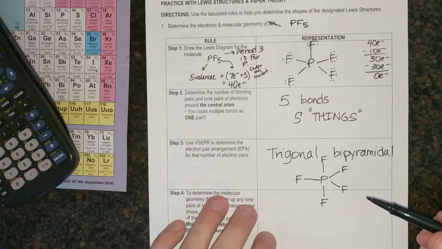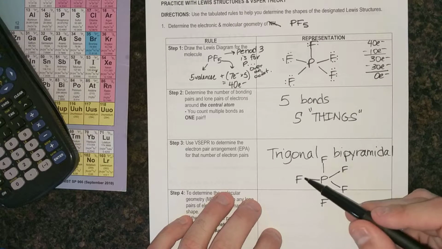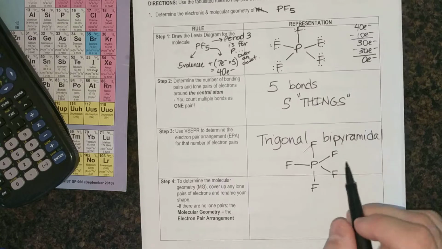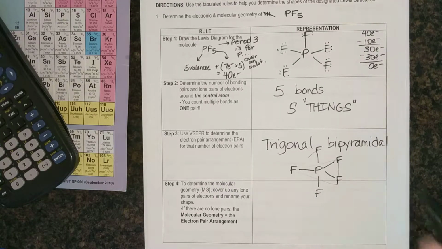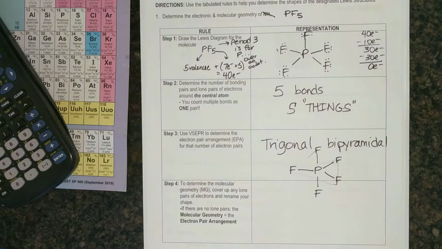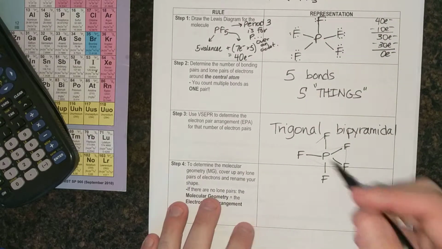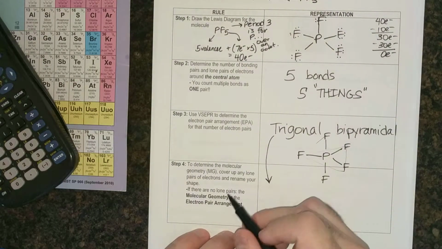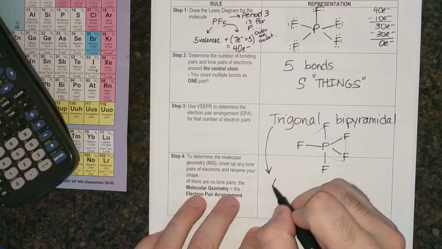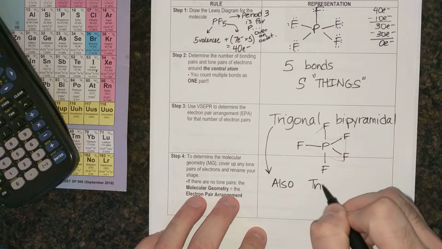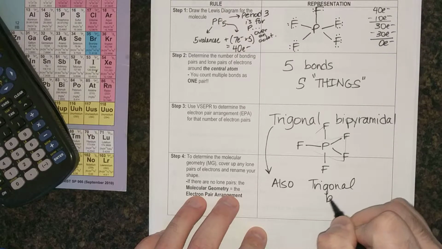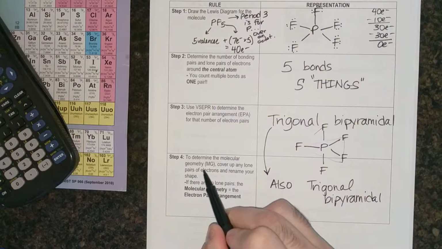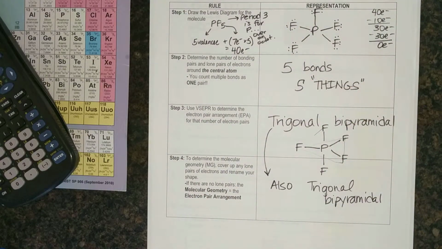They call it bipyramidal because technically you make these 2 pyramids, bipyramidal, and you have this triangular shape in the middle. Okay, so this is trigonal bipyramidal. And there are no lone pairs, so the molecular geometry is also trigonal bipyramidal. I didn't read the steps, but you could read the steps on the side. It says, determine the molecular geometry, cover up any lone pairs. There are no lone pairs.